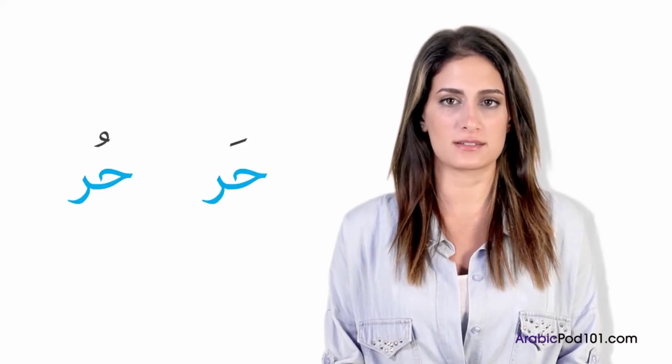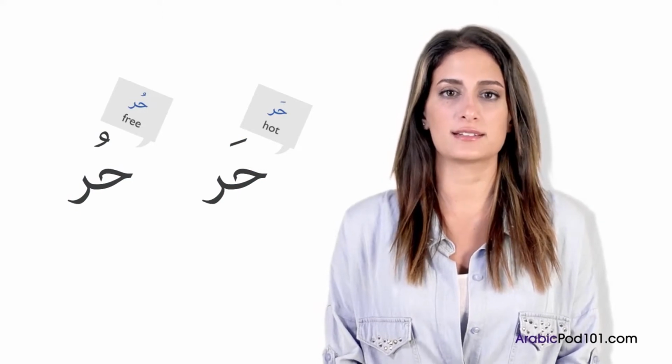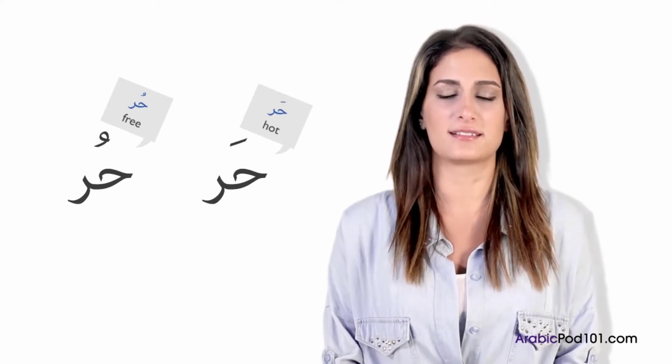For example, here are two words that have the same letters but are pronounced differently and have different meanings because of the difference in voweling. Har means hot, while hur means free. There are other voweling signs in Arabic, but they aren't as common as the three basic signs we learned in this lesson. We'll go back to them in the next review lesson.